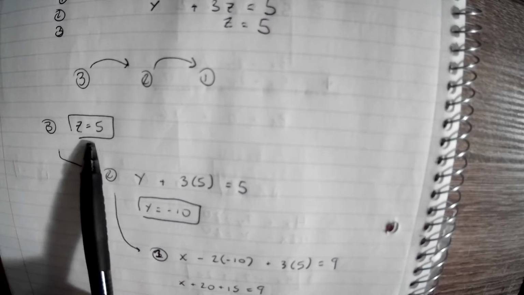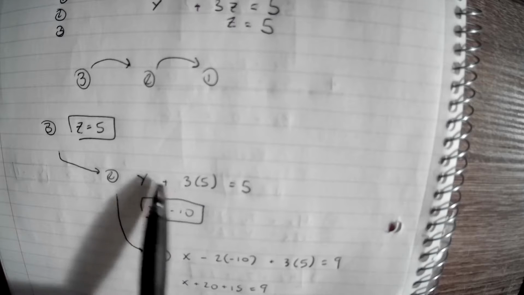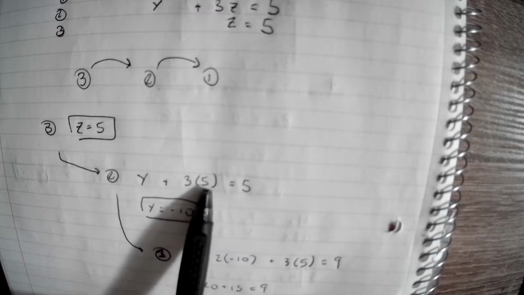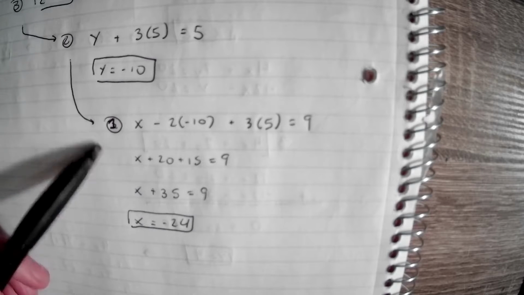Of course, equation 3 already says z equals 5, so let's plug that into the second one. Y plus 3 times 5, we get positive 15. Subtract it over, we get y equals negative 10. Already we have 2 variables solved for, so we can plug z and y back into equation 1 where we have all the variables. Simple algebra here. Again, x equals negative 24. Substituting backwards along the process, we can get all 3 variables using back substitution. Pretty simple method there.